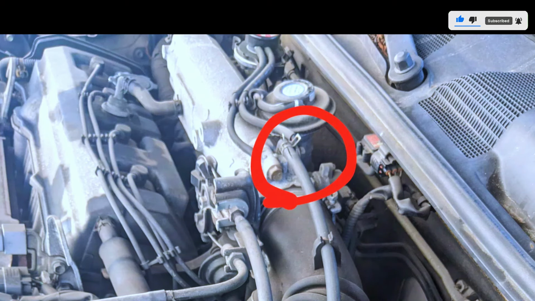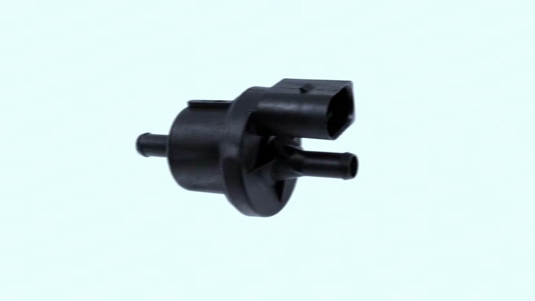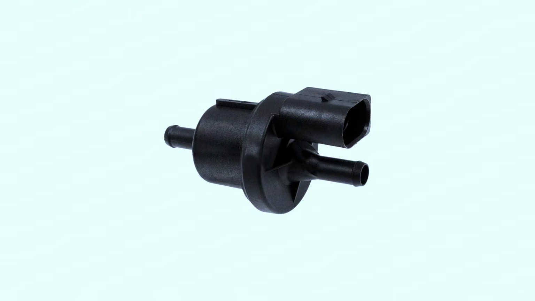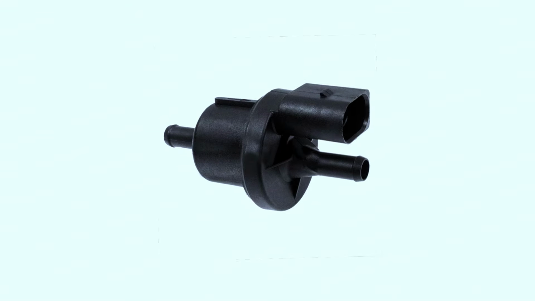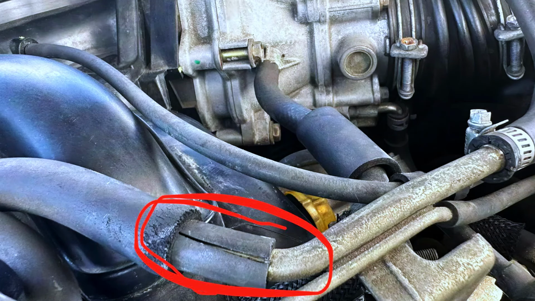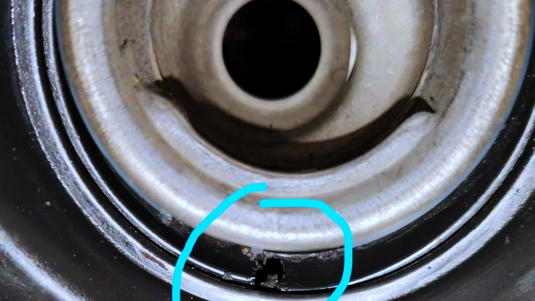Evap purge control valve. This valve controls the flow of vapors into the engine. It can get stuck or malfunction. We'll check for functionality later. Evap system leaks. Leaks in hoses, the canister, or other parts of the system can trigger the code. These leaks can be trickier to find.